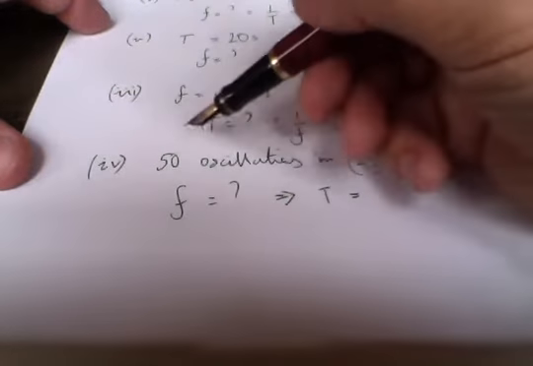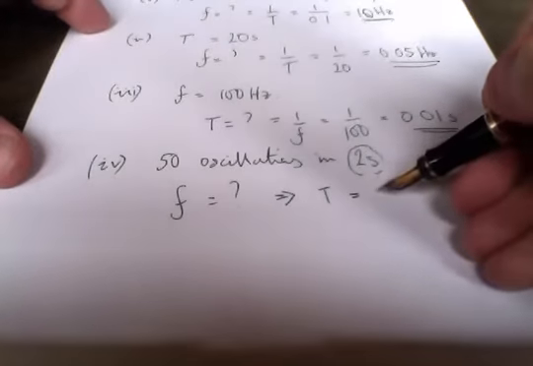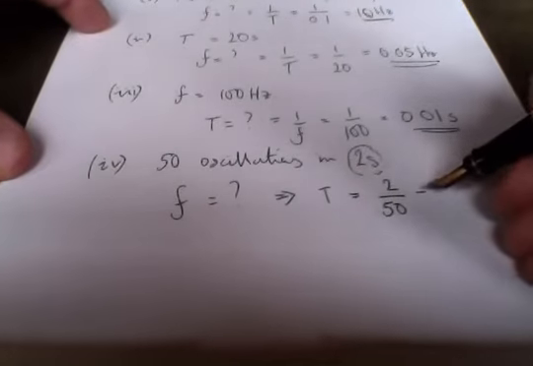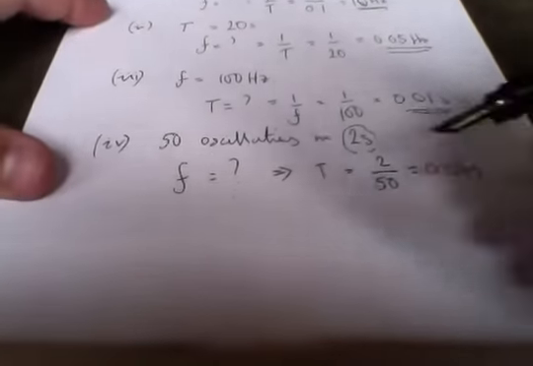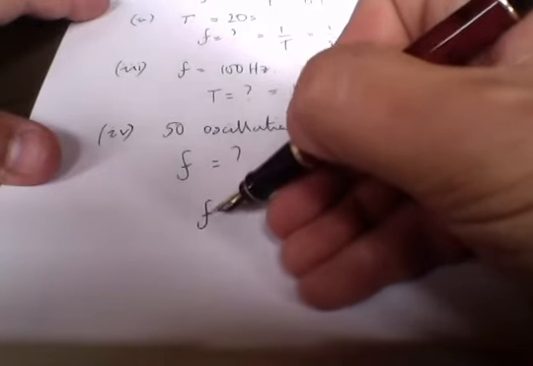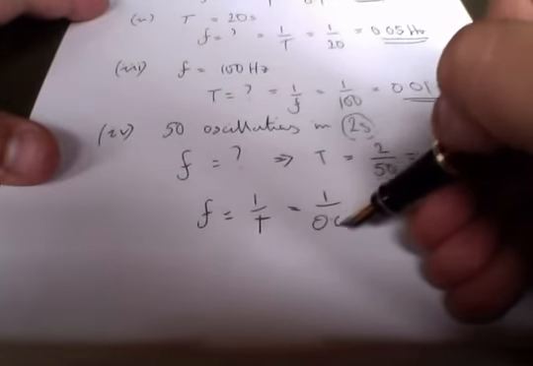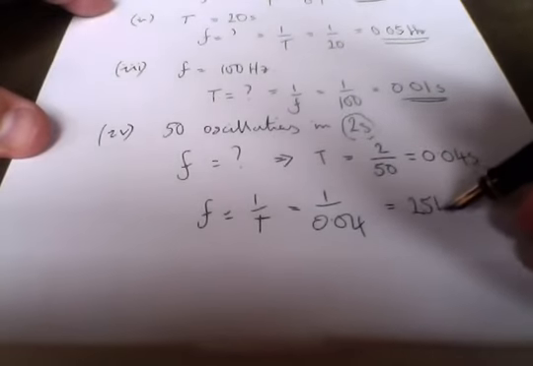This is the time for 50 oscillations to occur, so we need to do what we did before. So we work out the total time and divide it by the number of oscillations. 0.04 seconds. Then we say the frequency is 1 over the time period, which gives us 25 Hertz.